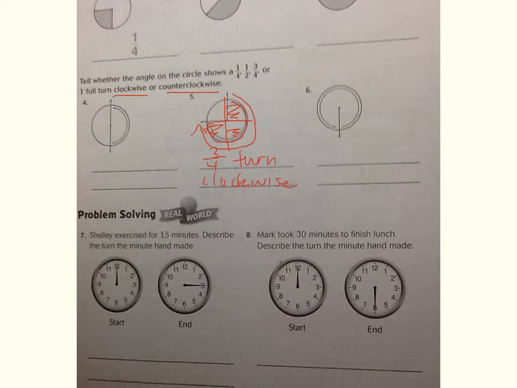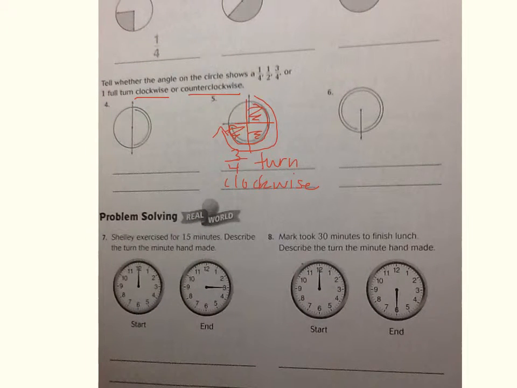Okay. For number 8, it says Mark took 30 minutes to finish lunch. How many minutes, everybody? 30 minutes. And you should underline that. Describe the turn the minute hand made. So he took 30 minutes. So there's 5, 10, 15, 20, 25, 30. Draw your arrow. This is how you can show your work.